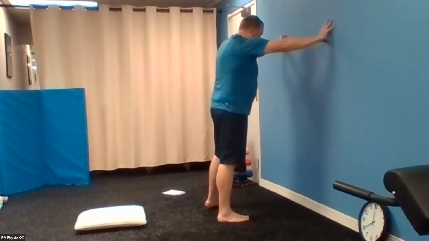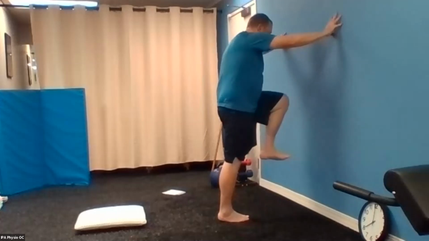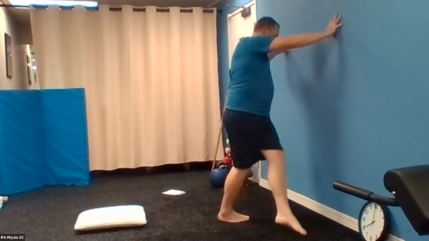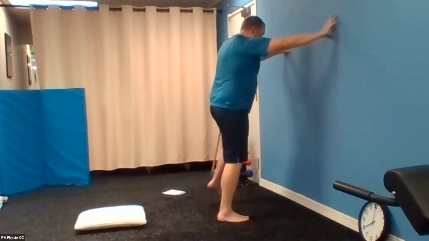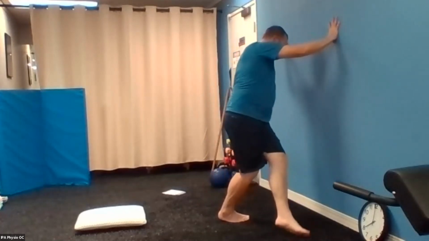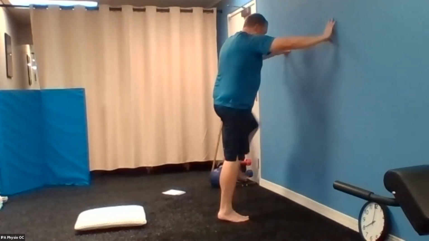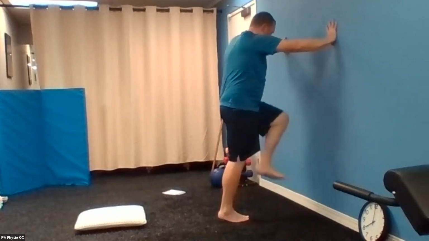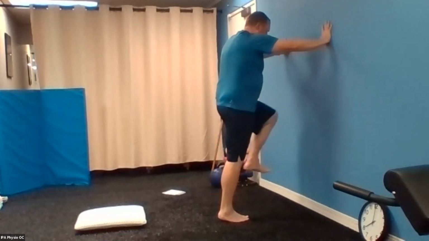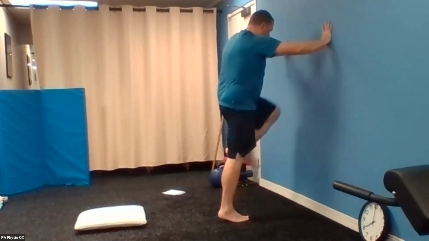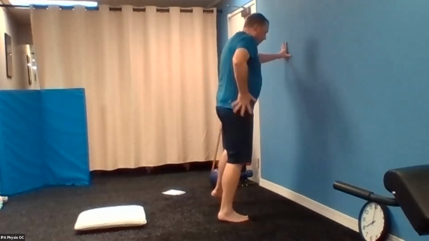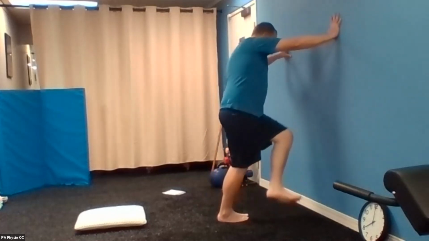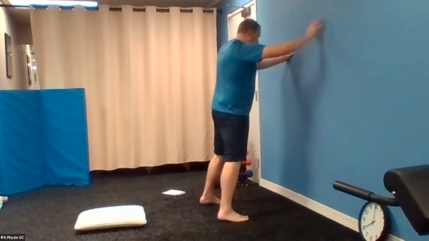Shift your weight onto your right leg, left leg, up and over, and touch. Up and over, and touch. Up and over, and touch. The working leg is the stance leg. So make sure when you shift your weight, you shift tall. I'm even coming up on my toes.